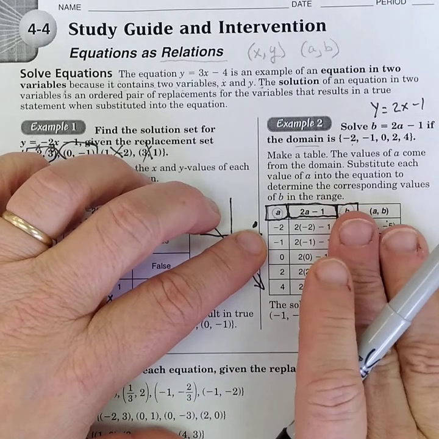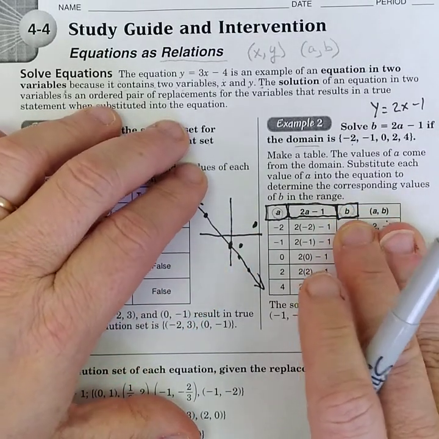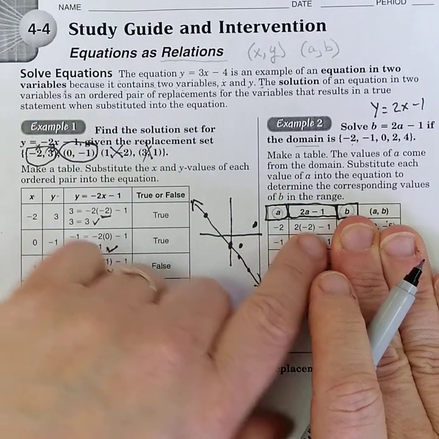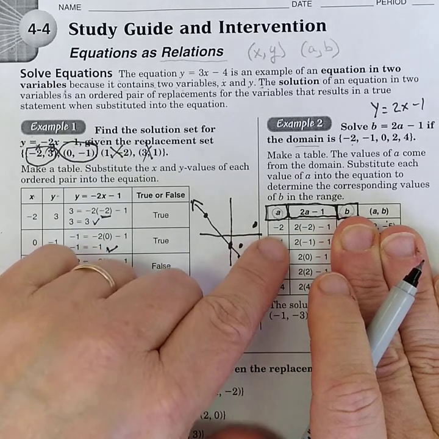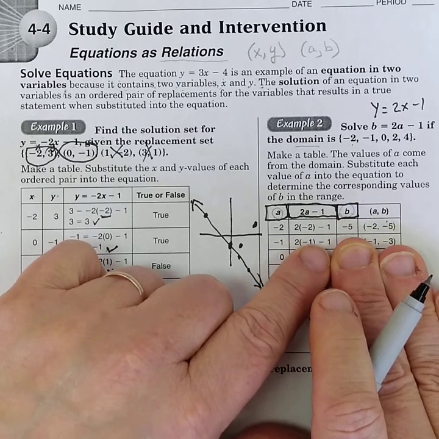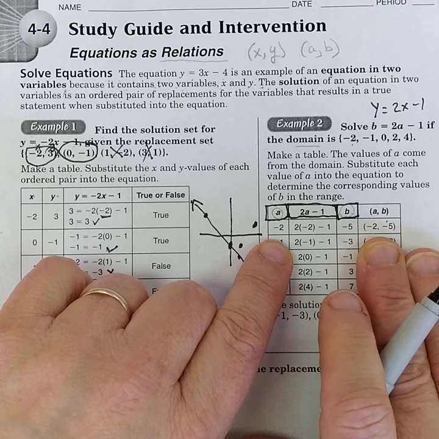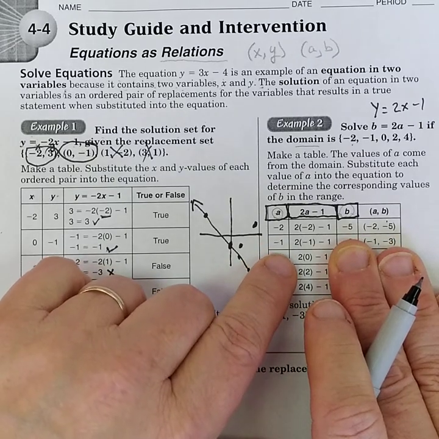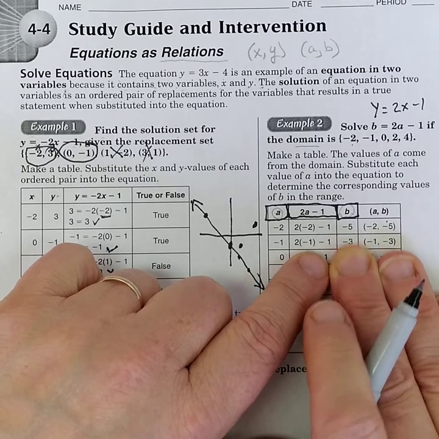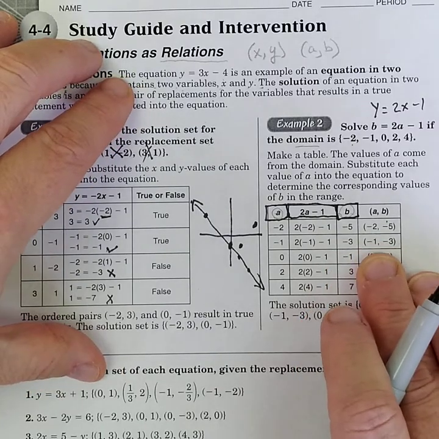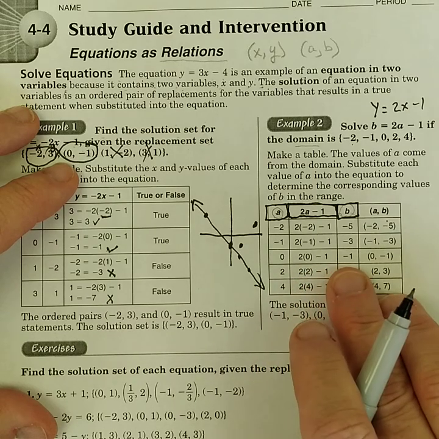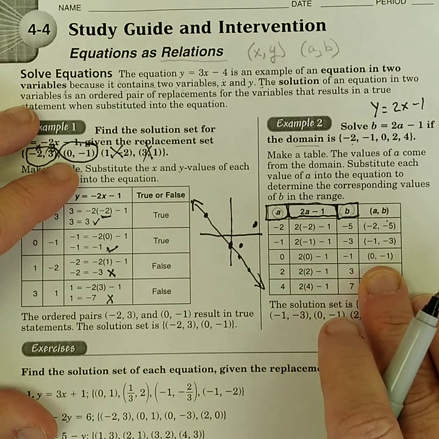They have them here because it's the example and they've already found them, but usually these two columns right here would be blank. So then you would put negative 2 in for a, and you say 2 times negative 2 is negative 4, minus 1 is negative 5. So now we have the ordered pair negative 2, negative 5. Now we have negative 1 for a. 2 times negative 1 is negative 2, minus 1 is negative 3. Now we have the ordered pair. 0 in for a. 2 times 0 is 0, minus 1 is negative 1, 0, negative 1.